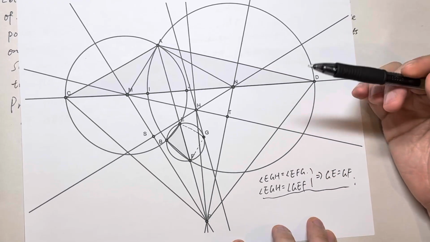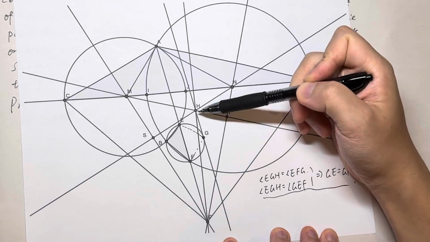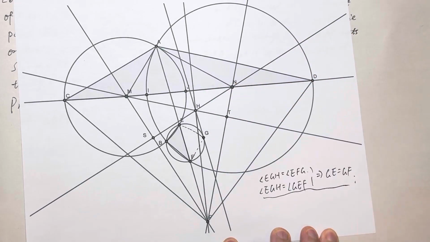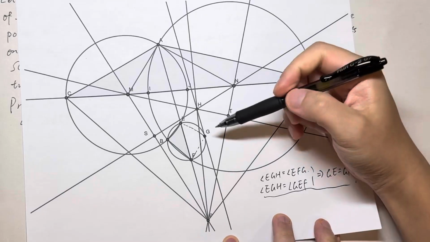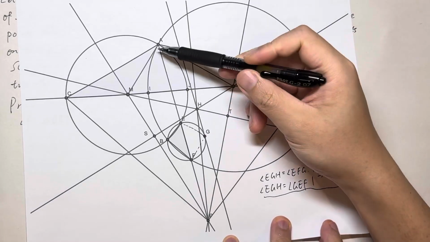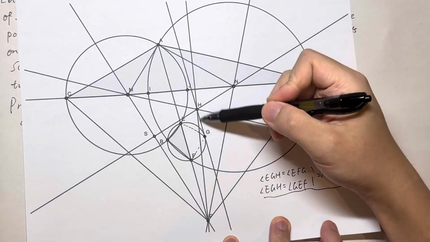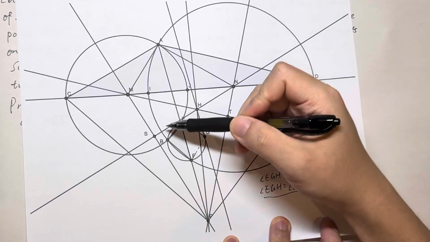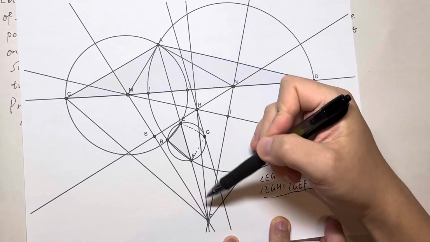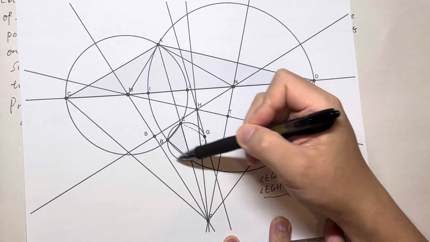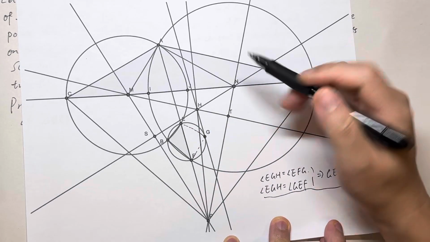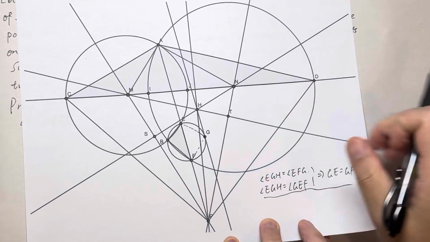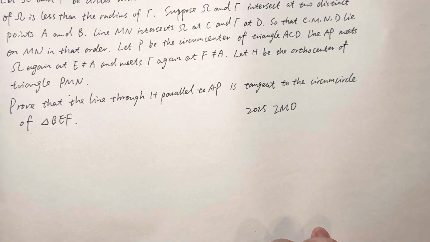And we want to prove that HG is parallel to AP and is a tangent line of the circle BEF. Before we do that, let's take a look at this figure.